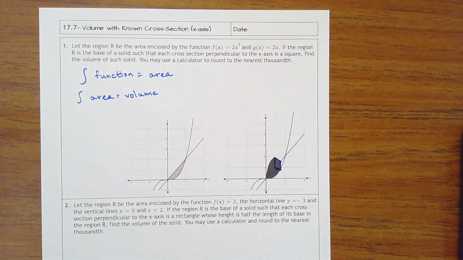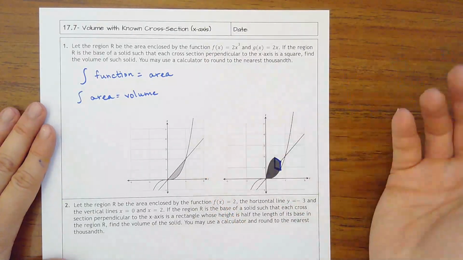17.7 is volume with known cross-section on the x-axis. So we've done area. Now we're going to expand it to do volume. So we're talking about three-dimensional things. It says, let the region R be the area enclosed by the function f of x equals 2x cubed and g of x equals 2x.